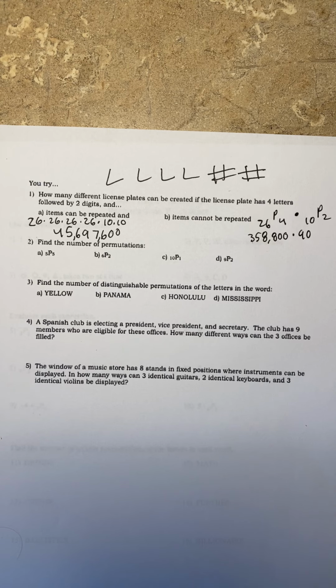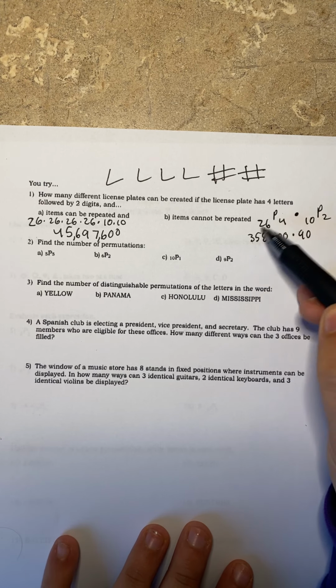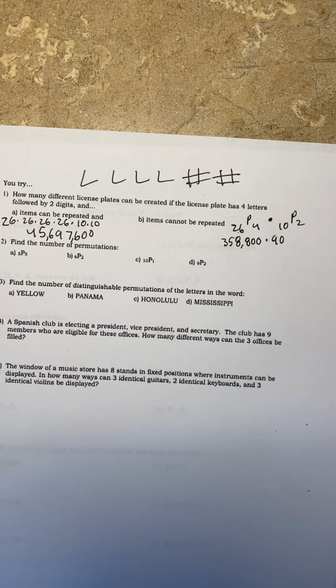Okay? With option B, the items cannot be repeated. So whenever I have used letter A, that means I can't repeat it anymore. Okay, so that's when we have to do 26 choose 4. So that's 358,800 times, and then with our numbers, we have 10 options, and we want to choose 2 of them. So whenever you have 2 different things going on as far as letters and numbers, or like men and women, then you have 2 different things that you have to do, and you multiply those together.